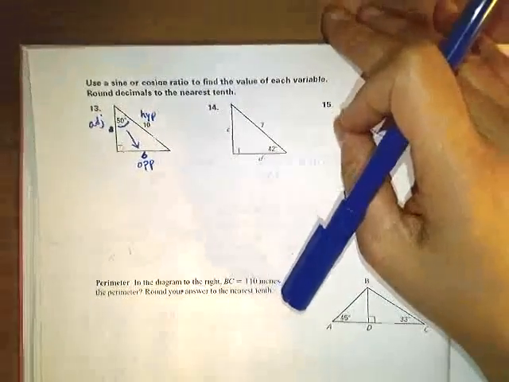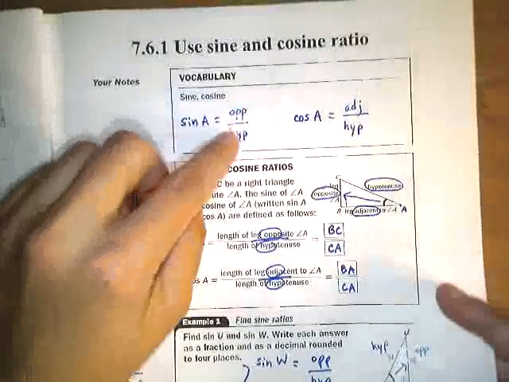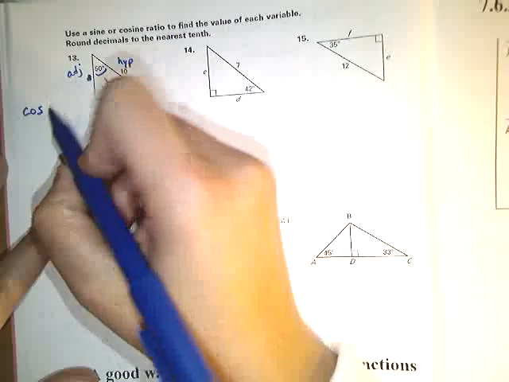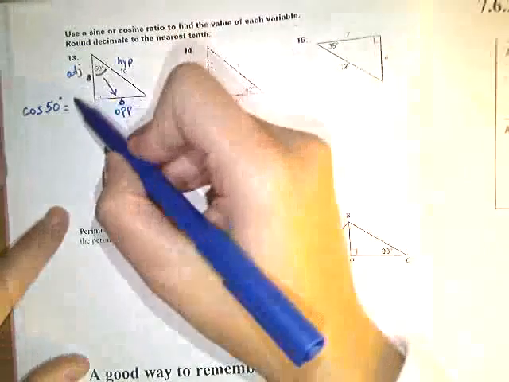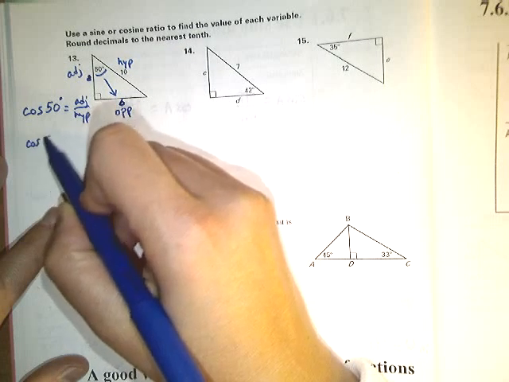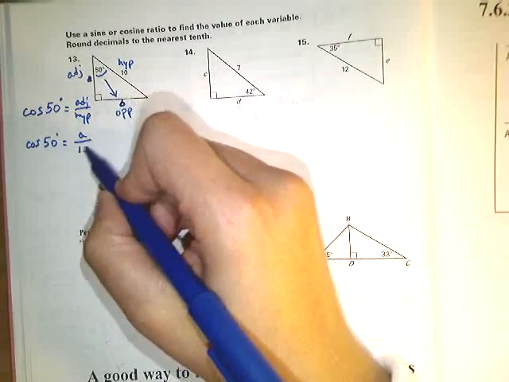And which fraction would that be if you put together the adjacent and the hypotenuse? Well, it's certainly not tangent. Tangent is opposite and adjacent. It's not sine, because that pairs opposite with hypotenuse. So it must be cosine, adjacent and hypotenuse, yes. So those two sides together exist in the cosine function. So the cosine of some angle, in this case our reference angle is 50, is adjacent over hypotenuse. So the cosine of 50 degrees equals A over 10.